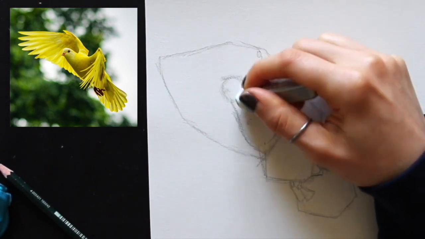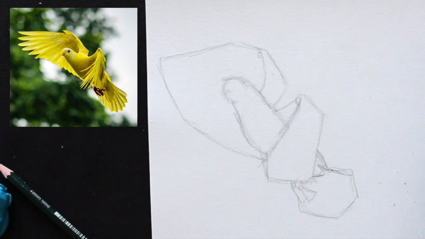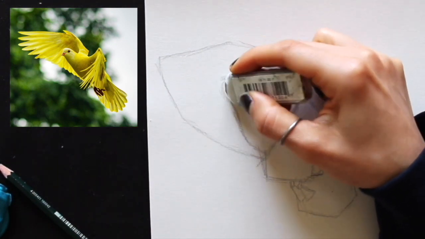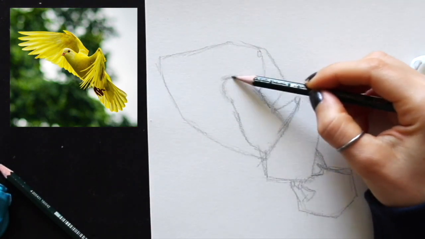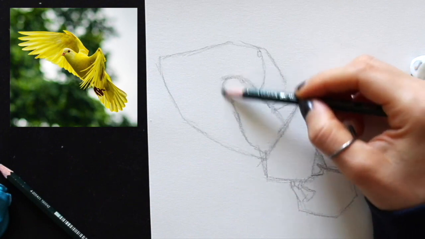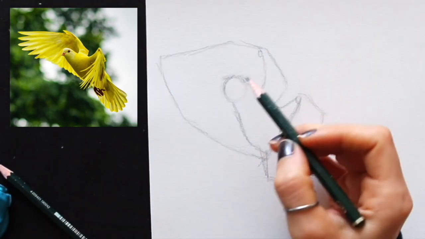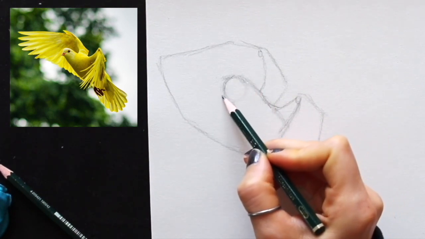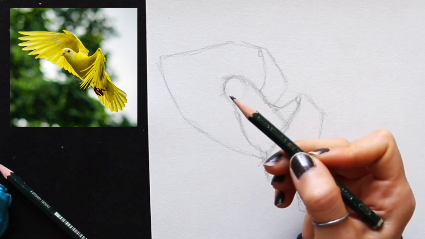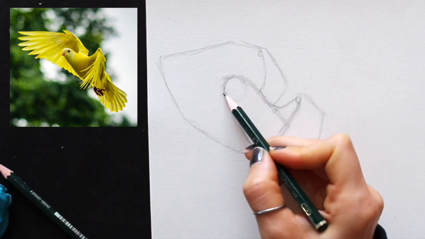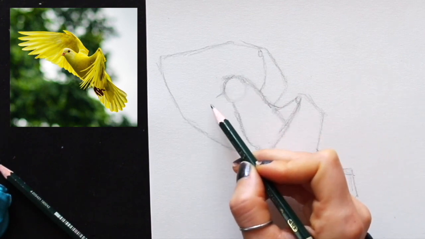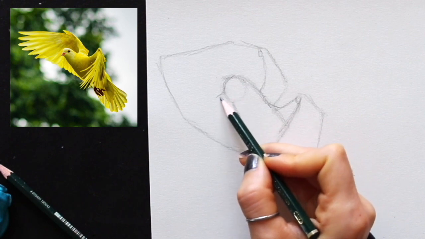And I think that that does look a lot better. Proportions look a lot better. Now that I have the cranium shape a lot closer to what I need it to be, I just want to start adding in a little indication of that beak. So I'm noticing the size, the shape, and the location of the beak there in the photo. This particular bird has quite a small beak.